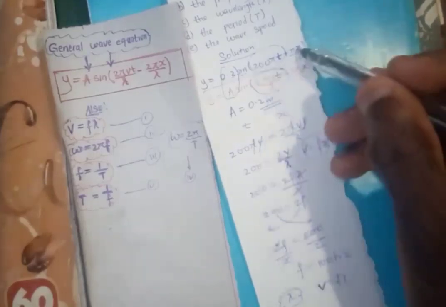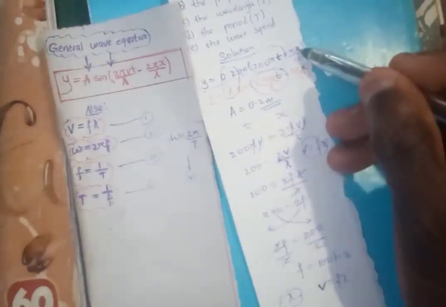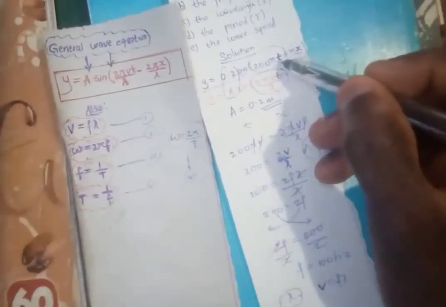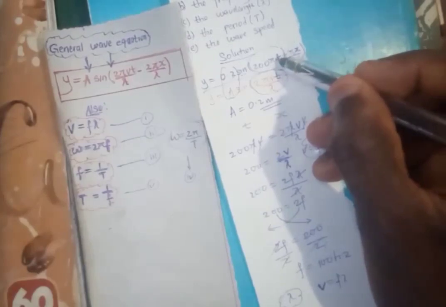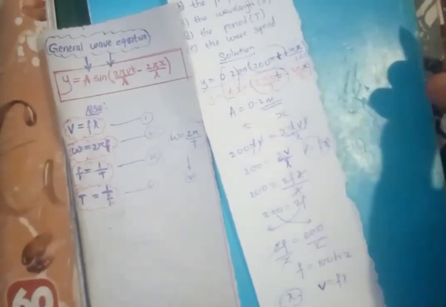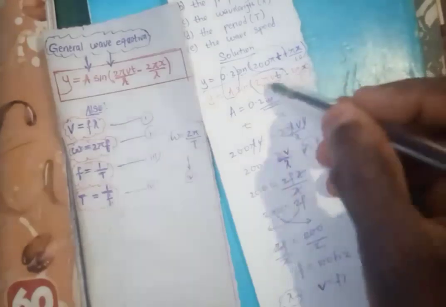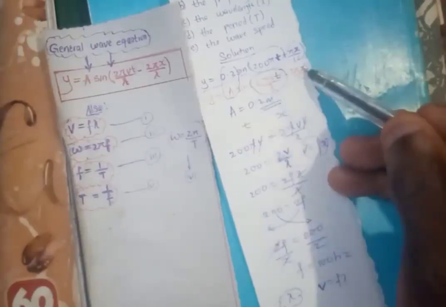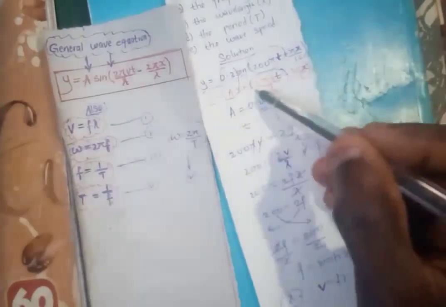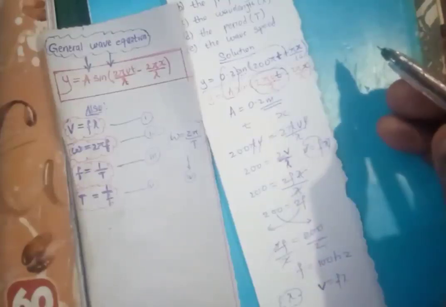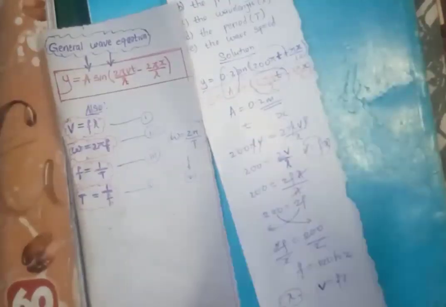Therefore, we are going to compare the other term, the x term. Don't forget, I call this term t because it is dominated by t. Sometimes the examiners or the author might interchange the position of these terms. The t term can actually be placed here, while the x term can be placed here. So you are not to bother about that. What you need to do is just compare the terms, t with t and x with x.